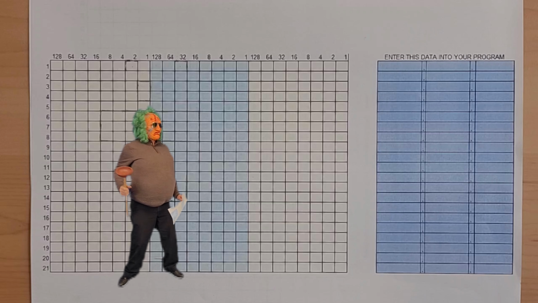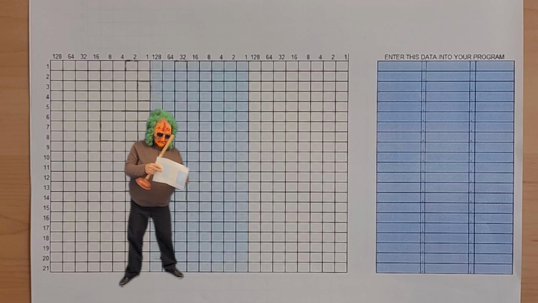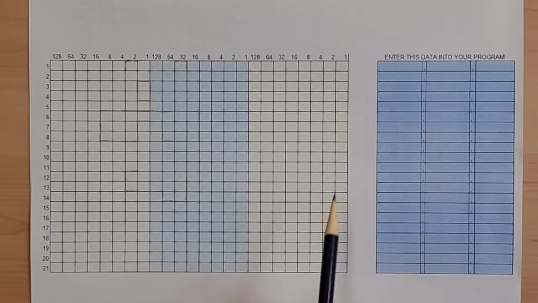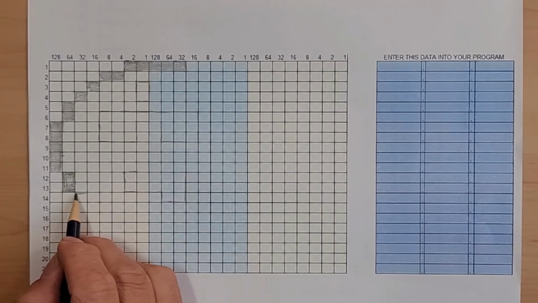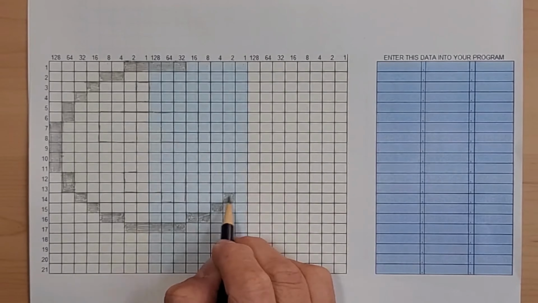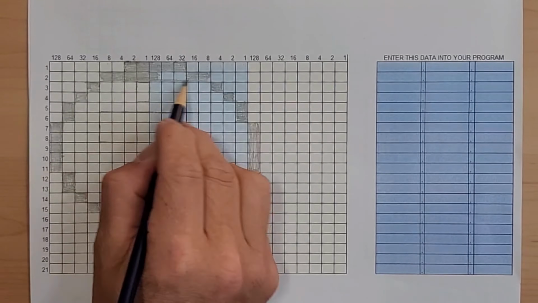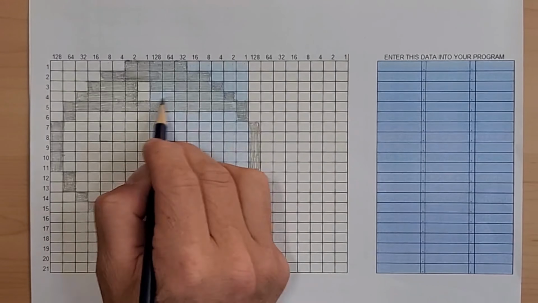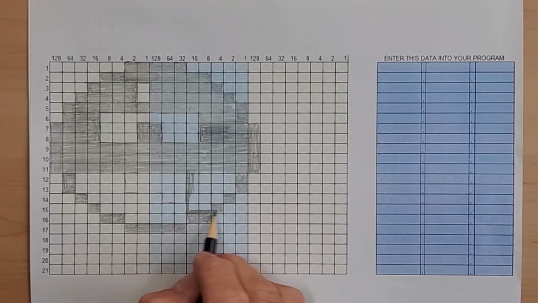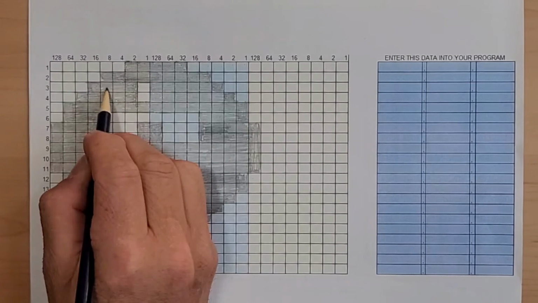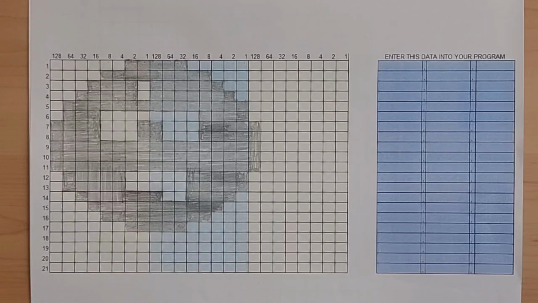Now let's start drawing our sprite. Draw whatever you want. Just shade each one of these little boxes here. After you're finished drawing your sprite, we're going to separate it into 3 parts.